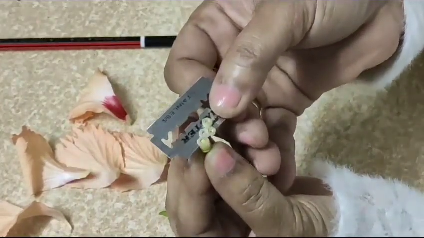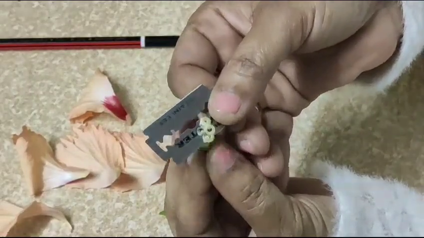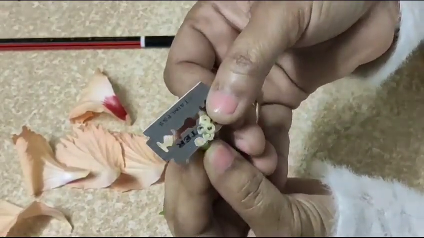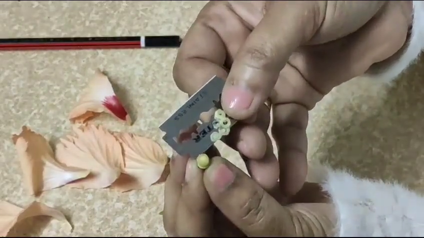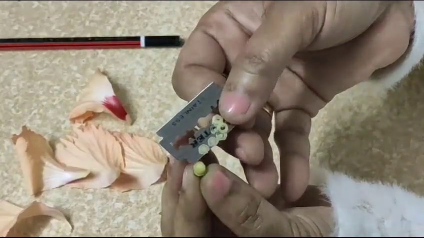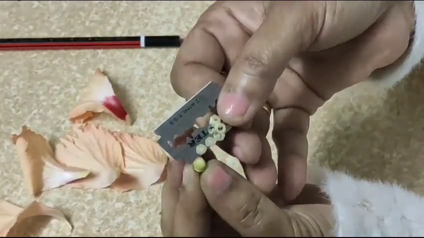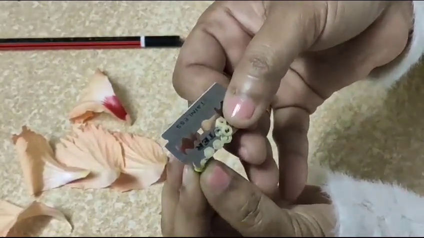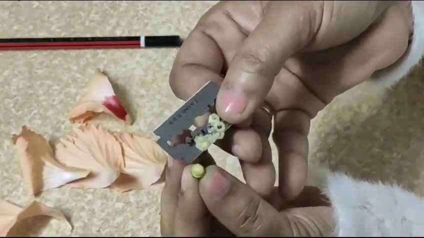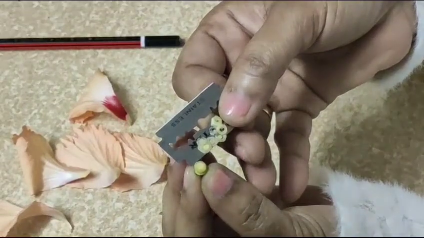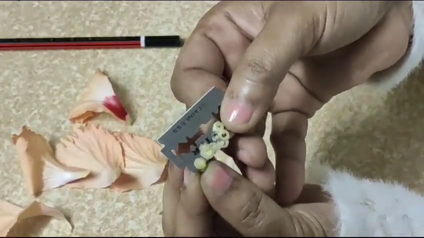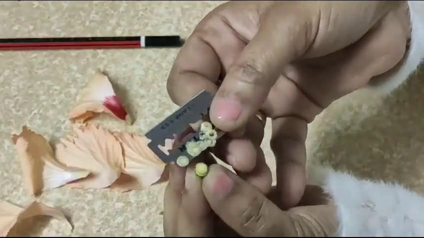I am making fine layers. Can you see? Very fine layers. I will show you ovules, and inside the ovary, the room-like structures called locules.